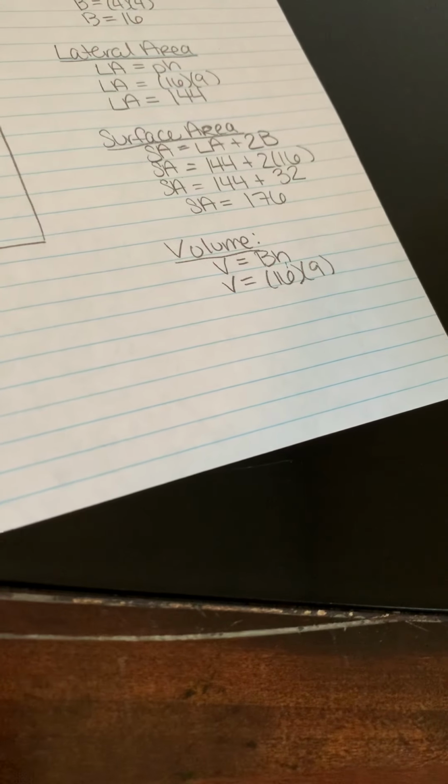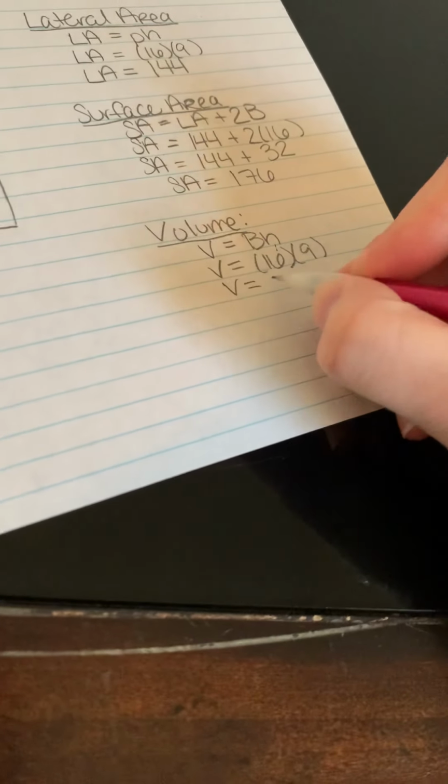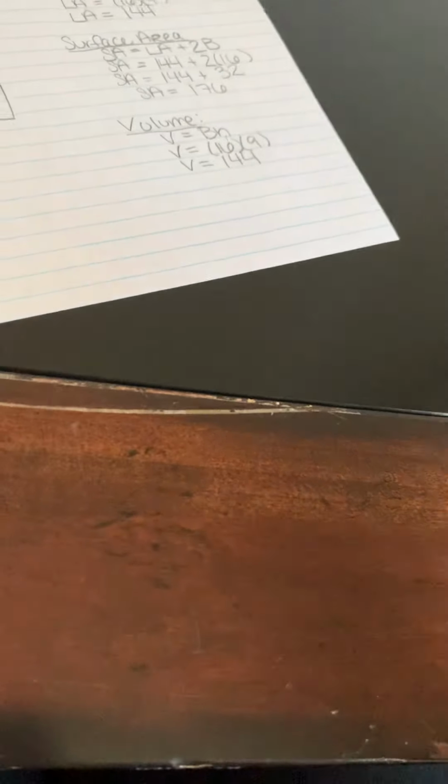So 16 times 9 is 144. Now with volume, you're multiplying an area times a height. And so volume is units cubed. So 144 centimeters cubed.